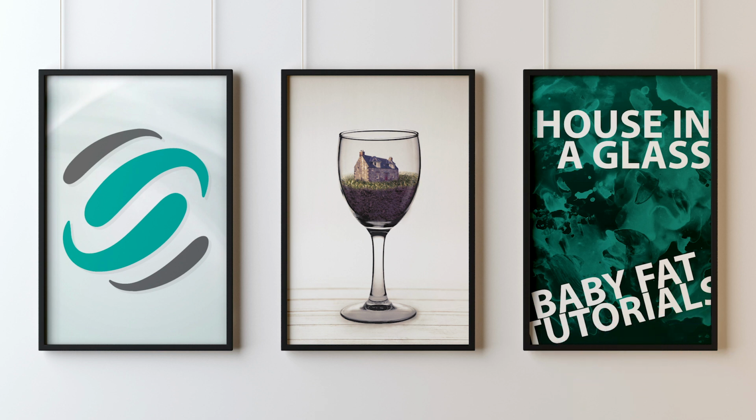Today we'll be showing you the steps needed to create this house in a glass image, which you can then use to make your own compositions. All the images that I use for this tutorial will be listed in the description, so you can follow along at home if you want to. With all that said and done, let's get started.